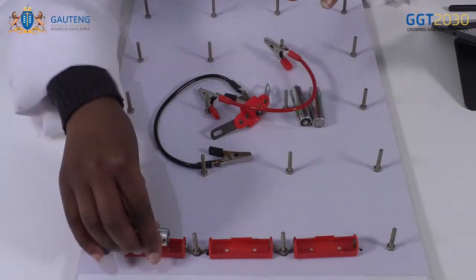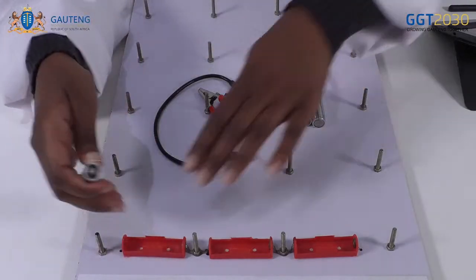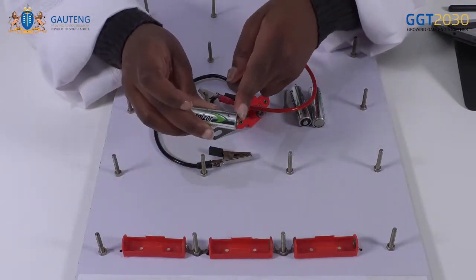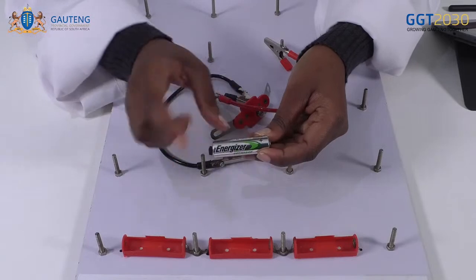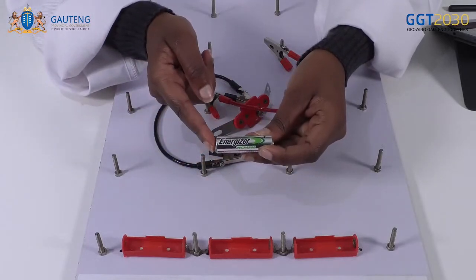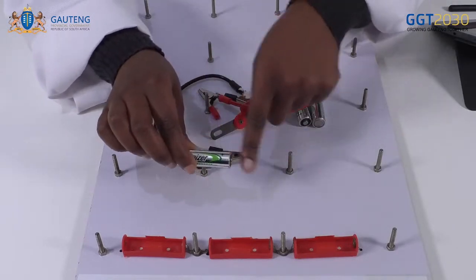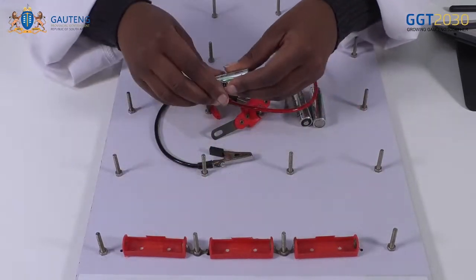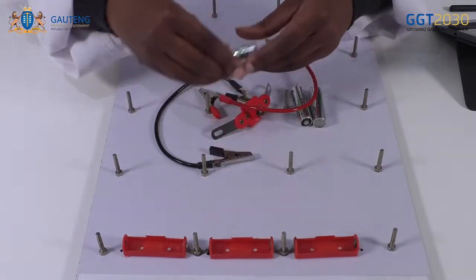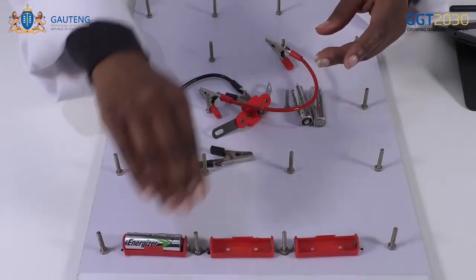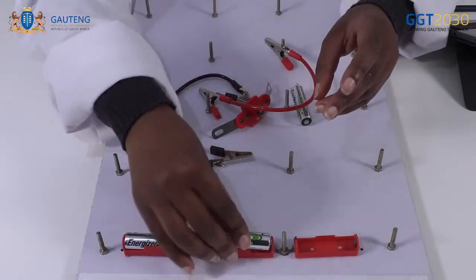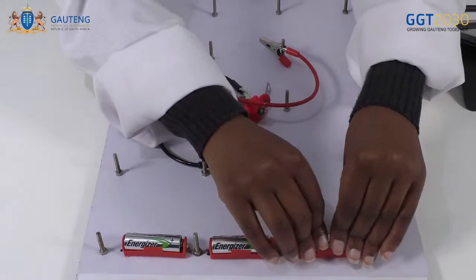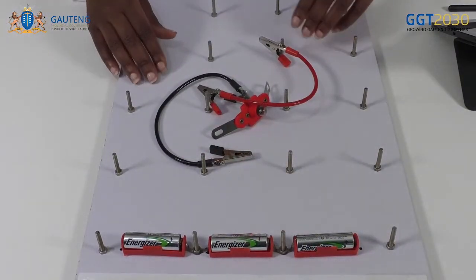So the first step is to connect the cells to the cell holders. Now, so this is the positive end of the cell. As you can see, this plus sign, and here this is the negative end. So the positive end of the cell is supposed to face the left hand side, as you can see on the bulb holders, there. So I'm going to connect the cells. That's cell number 1, cell number 2, cell number 3.